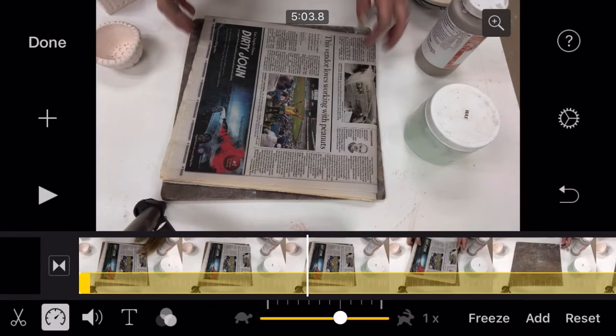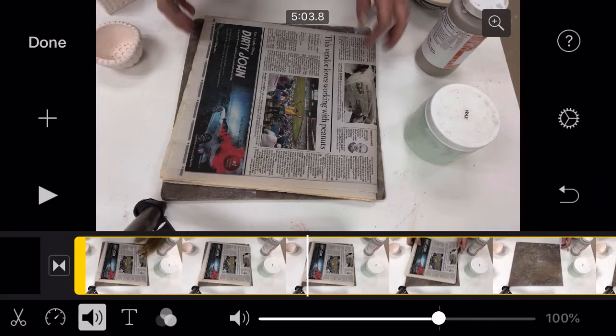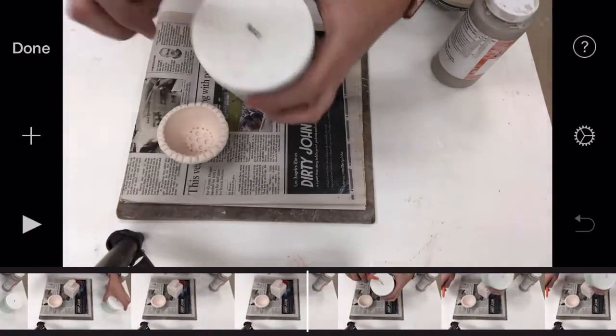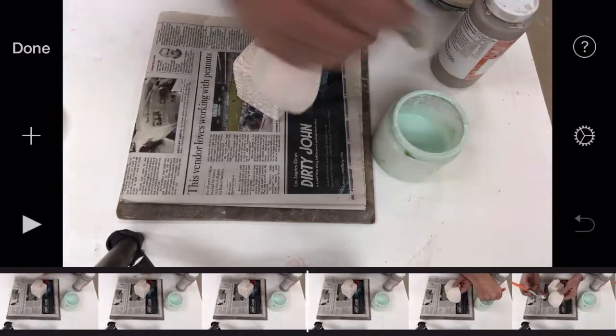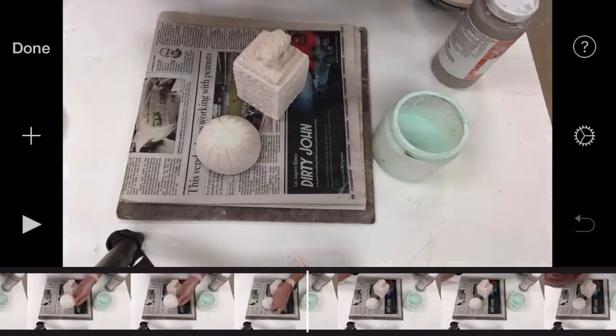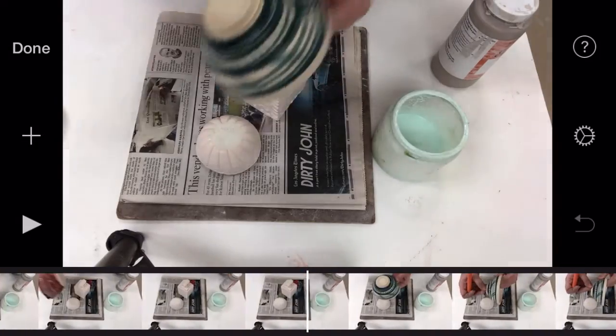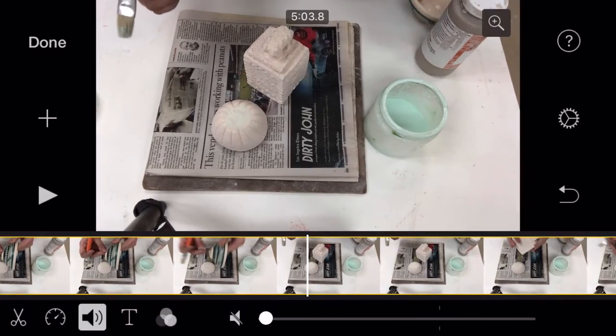Make sure that you have turned down the sound on all of your clips. Make sure that the video is the length that you want. Don't forget that you can use the different icons at the bottom of the screen to be able to edit the different lengths of the video. Make sure everything is in the correct order. Make sure your sound is on.